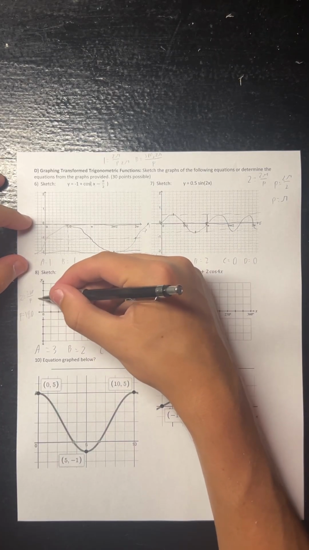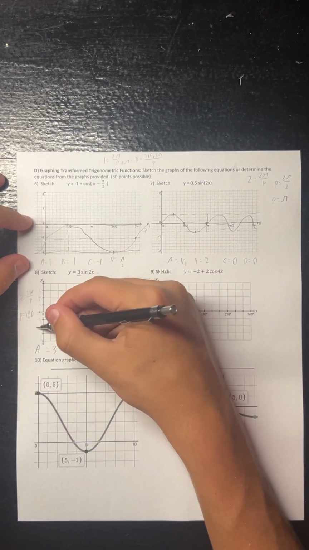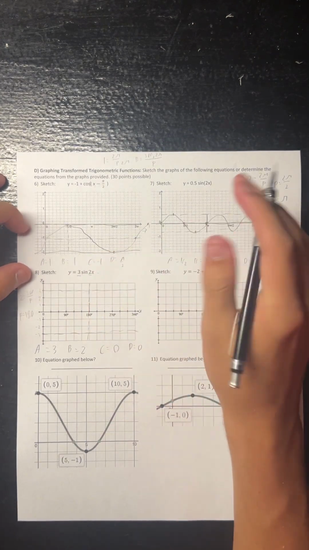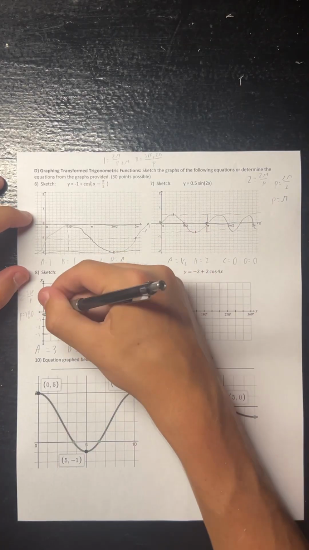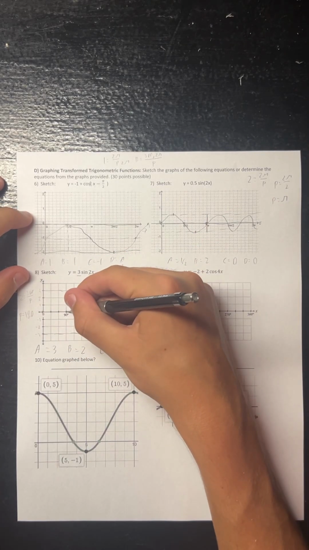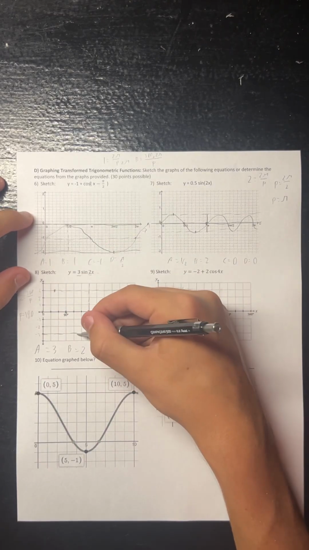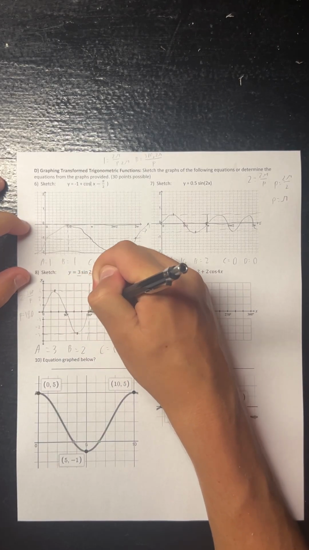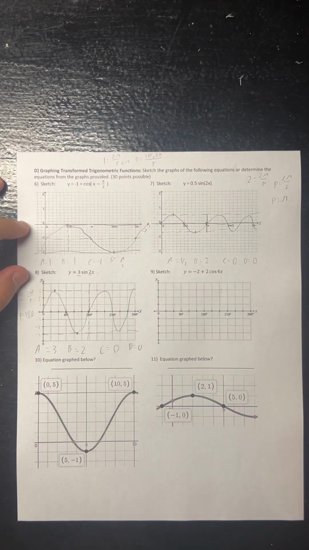So 1, 2, 3, we got this line, -1, -2, -3, and we got this line. Sorry if that's really not that visible. So this is another sine function, so it starts at 0 and ends at 0, and in the middle it cuts through, and in the quarter points it goes to the top, goes to the bottom. Let's graph this. And we can continue it. So that's how to do that graph.